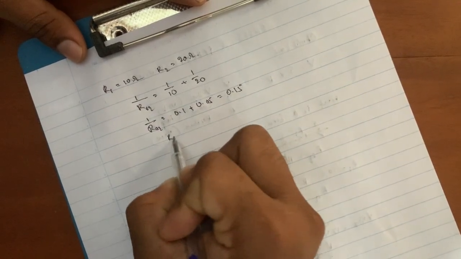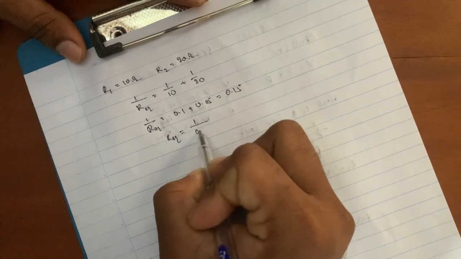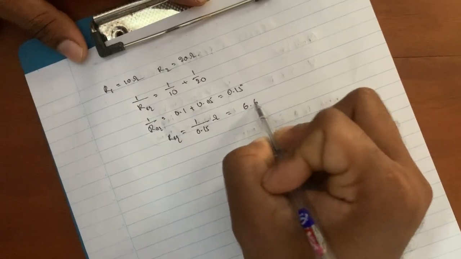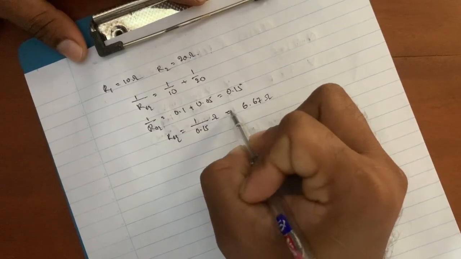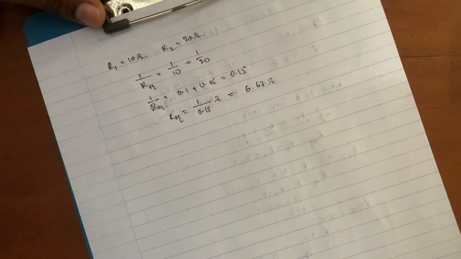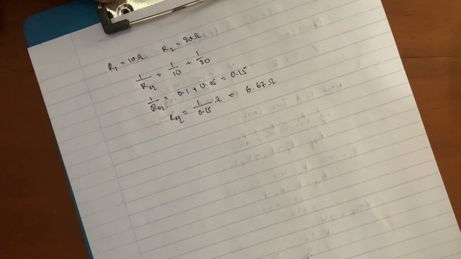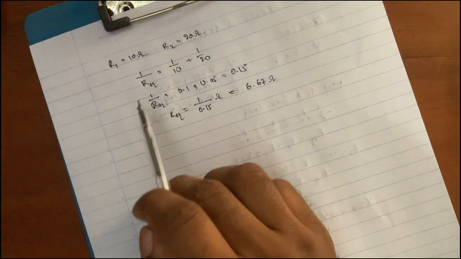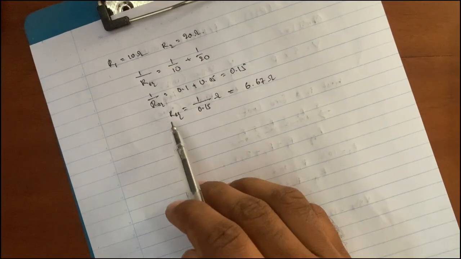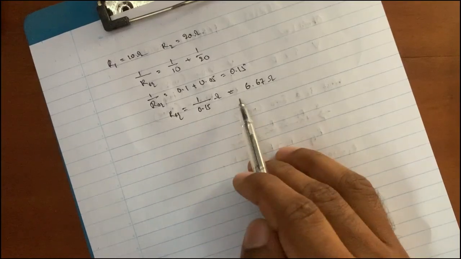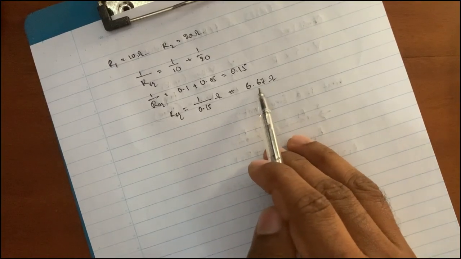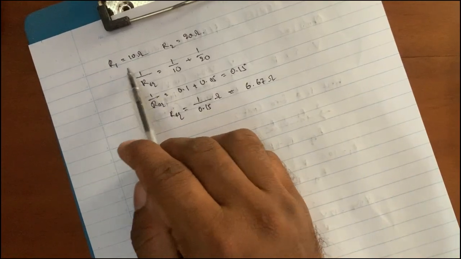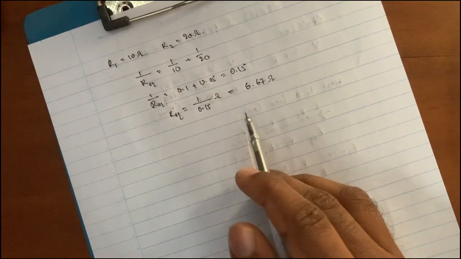That means R equivalent is equal 1 over 0.15 ohms, that is 6.67 ohms. I think you got the idea how to calculate resistance values that are connected in parallel. And one more important thing in parallel circuits: you can see that R equivalent is 6.67 ohms, that is less than the smallest resistance in the parallel circuit. That's the magic of these parallel circuits.